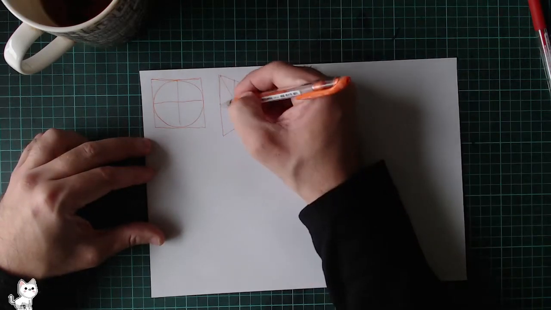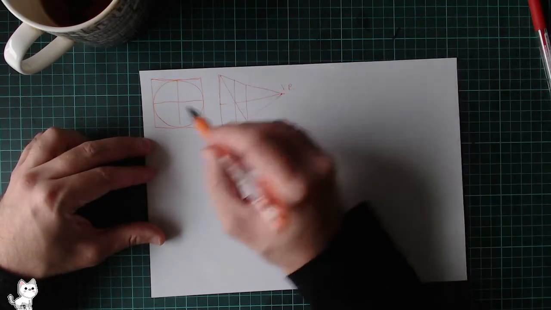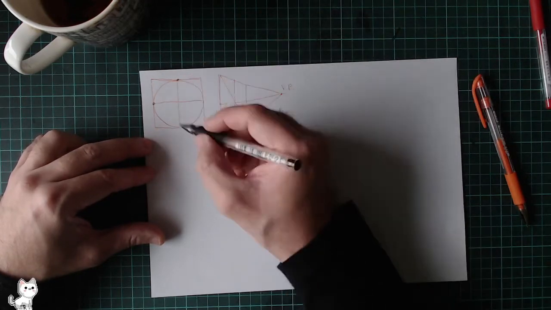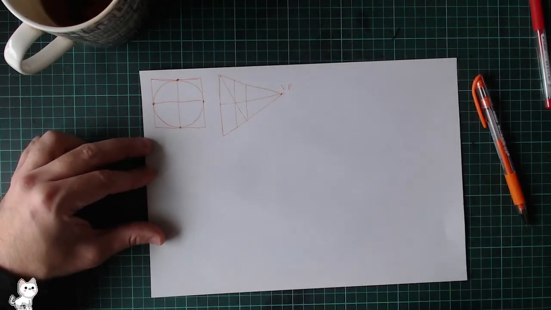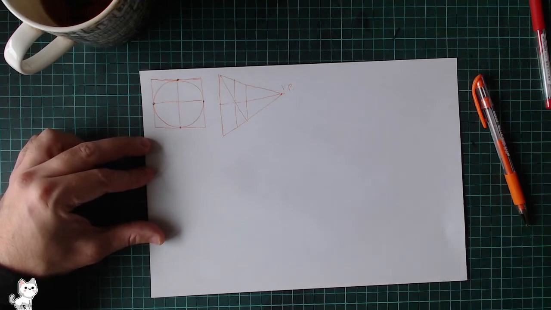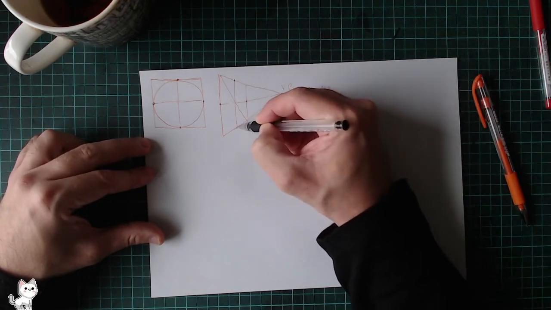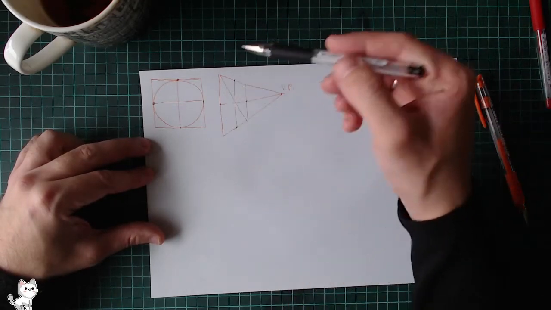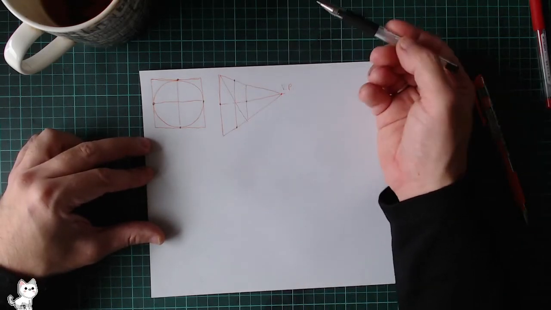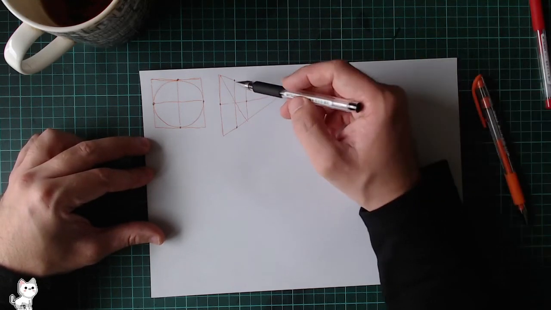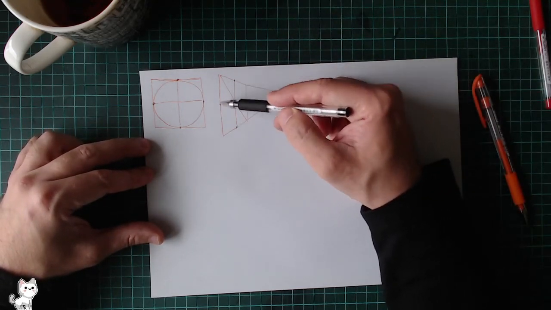Have convergence, right? So what do we need to know? It's these 4 tangents. When you draw a circle in perspective, when you draw this ellipse, your ellipse should have these 4 tangents inside this square.